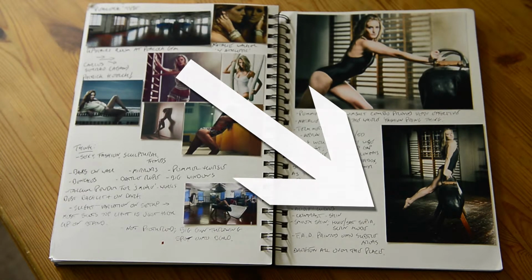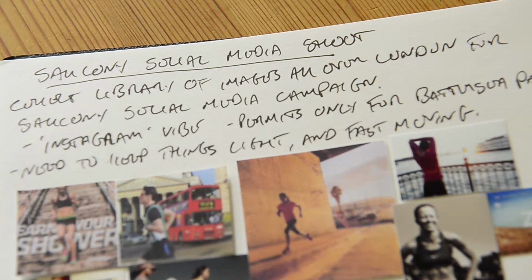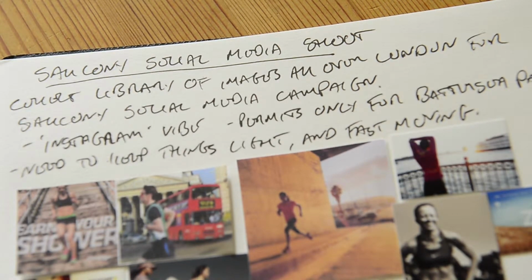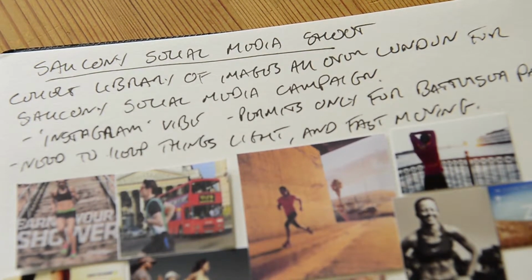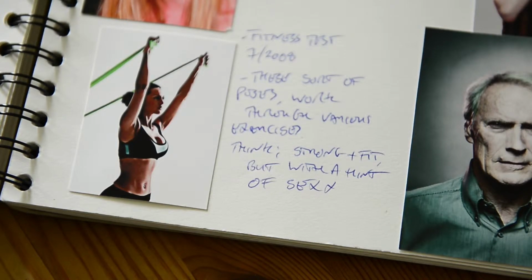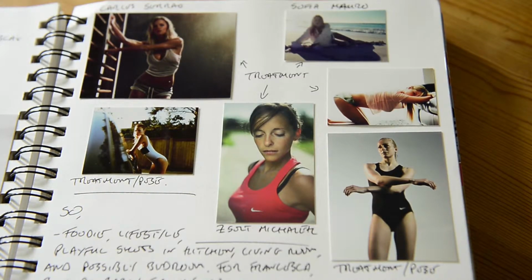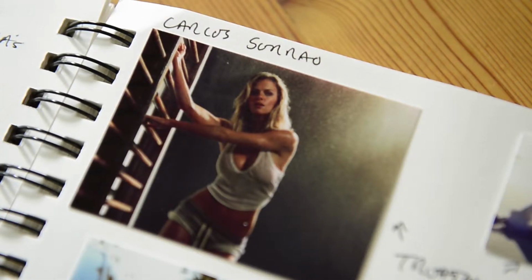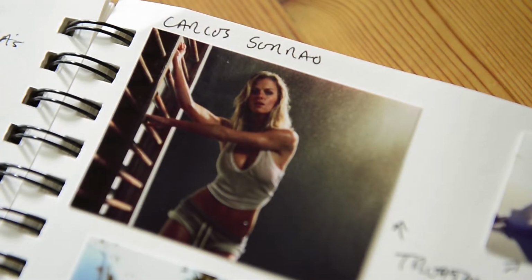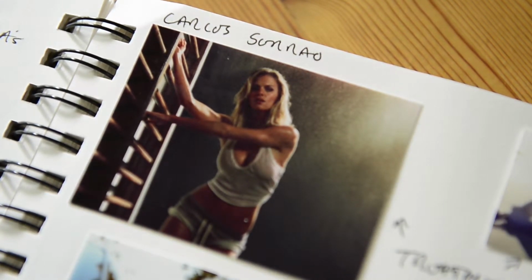Now, you always start with a brief, whether that brief is client-led, for example, I need to shoot some images for a social media campaign, or it's a personal brief, I want to shoot some sexy fitness shots. You need some sort of structure to work within at the outset, even if it's quite vague. Moving on from the brief, gather images that inspire you. Use other people's work as well as your own, but always credit them. Not only because it's professional courtesy, but because you'll almost certainly want to keep track of their work in future and keep up to date with what they're doing if you like their stuff.